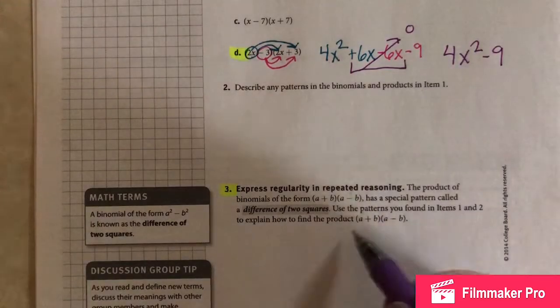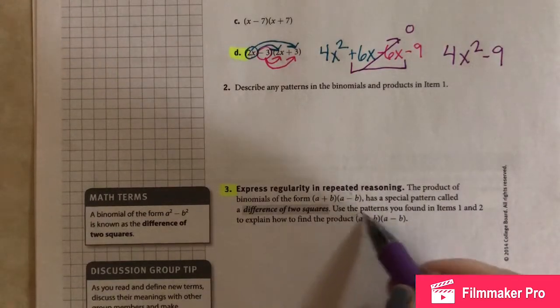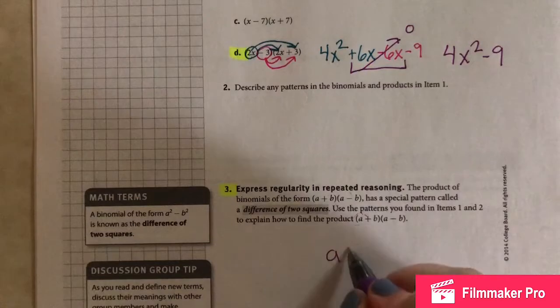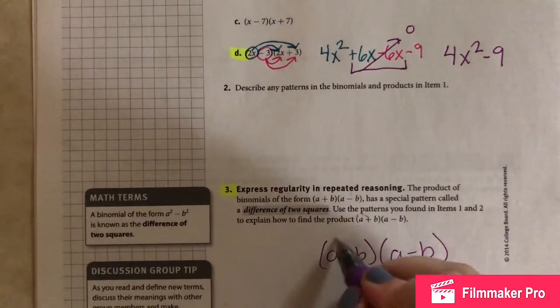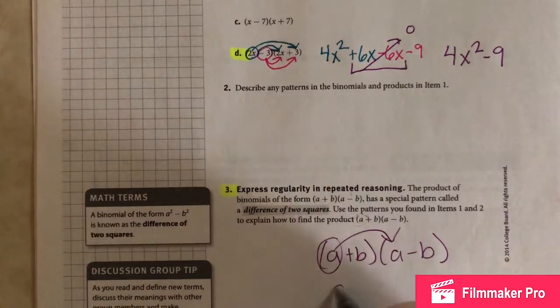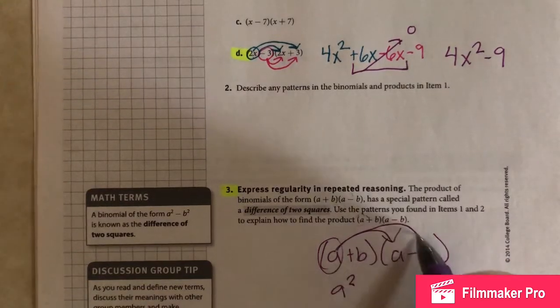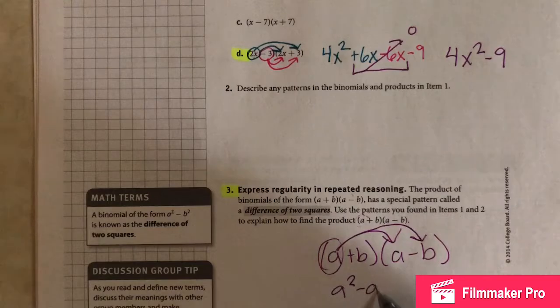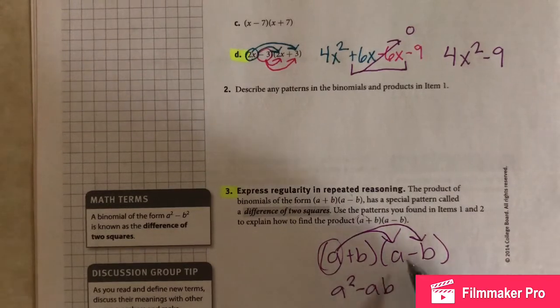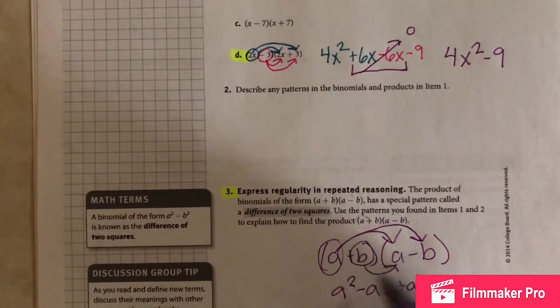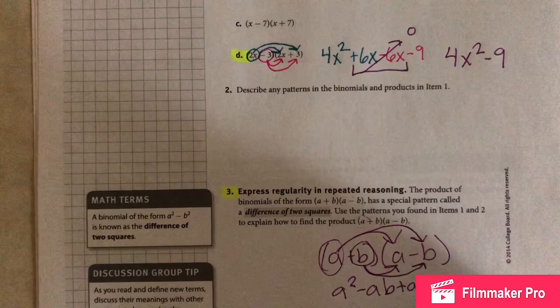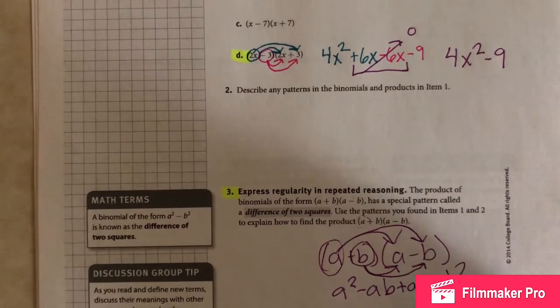So if we were to multiply this out the same way, we would do A times A, which is A squared, A times negative B, which is negative AB, B times A, which is positive AB, and B times negative B, which is negative B squared.